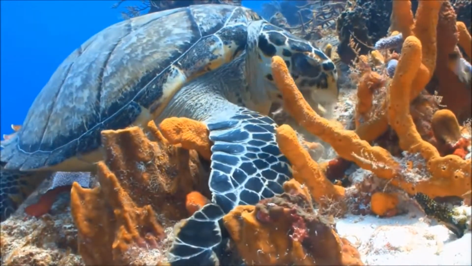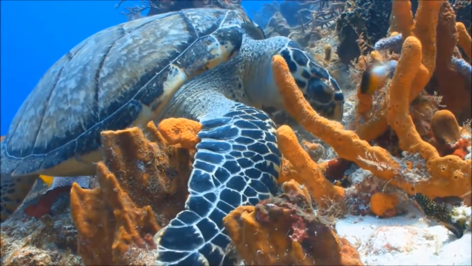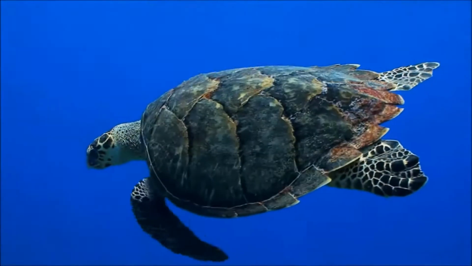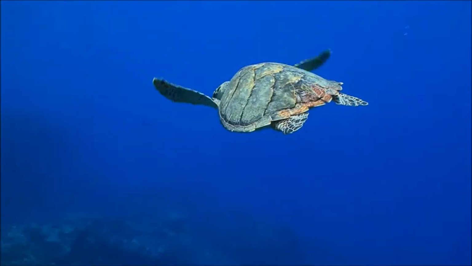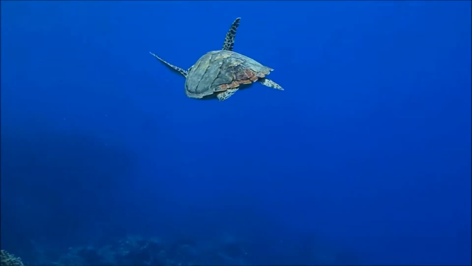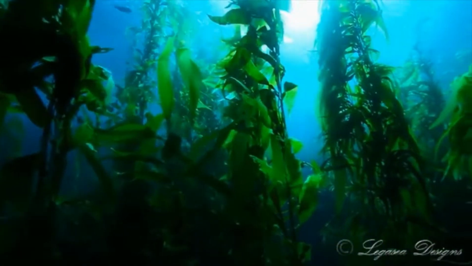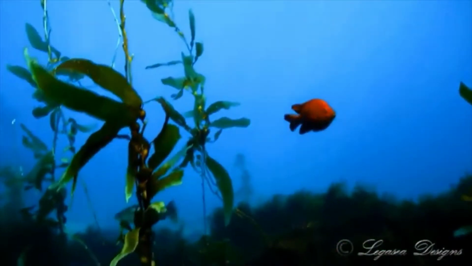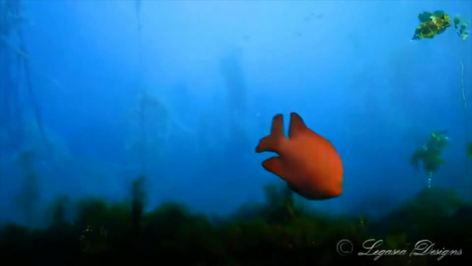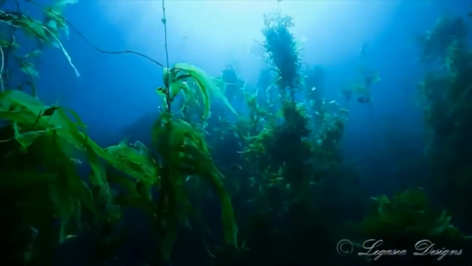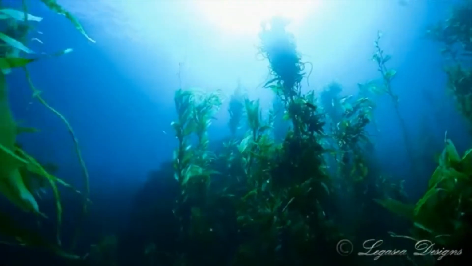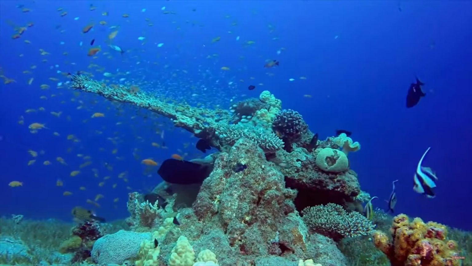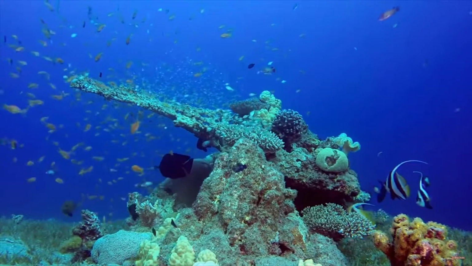Now, when you look at the vegetation of these areas, it's most likely going to be very small algae floating items. Most people, when they look at coral reefs, think of them as a plant, but in actuality, they are actually an animal, not a plant. And so the largest plants that you're going to find are generally going to be kelp and sea grasses.